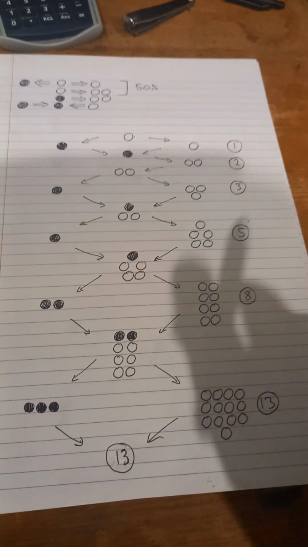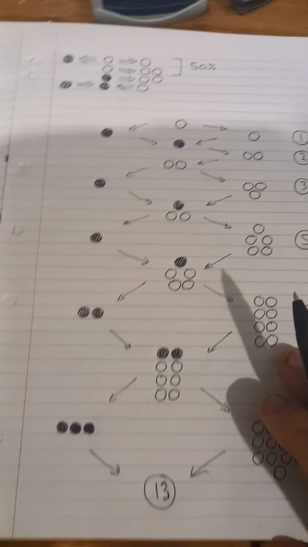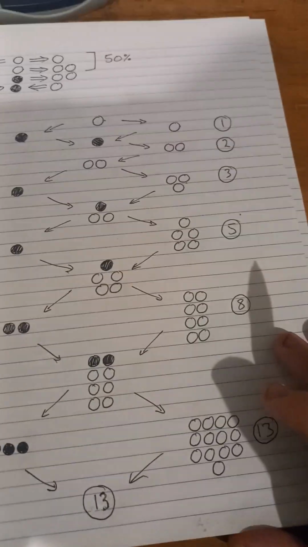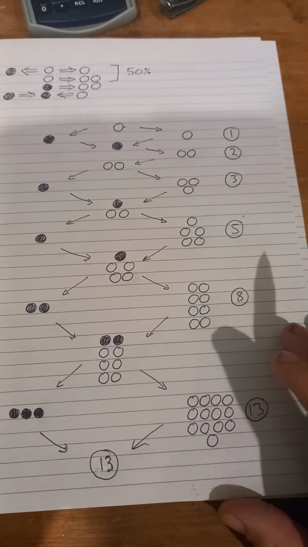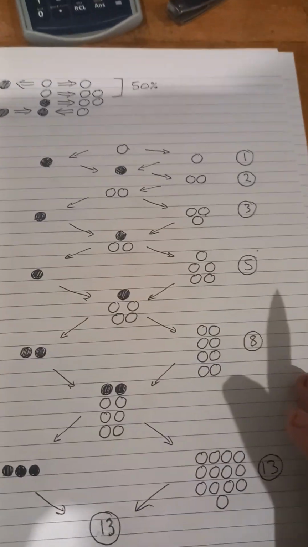Hi guys, this is Matt here, and I want to show you a new function that leads to the Fibonacci series that I found while I was doodling with a pen and paper.